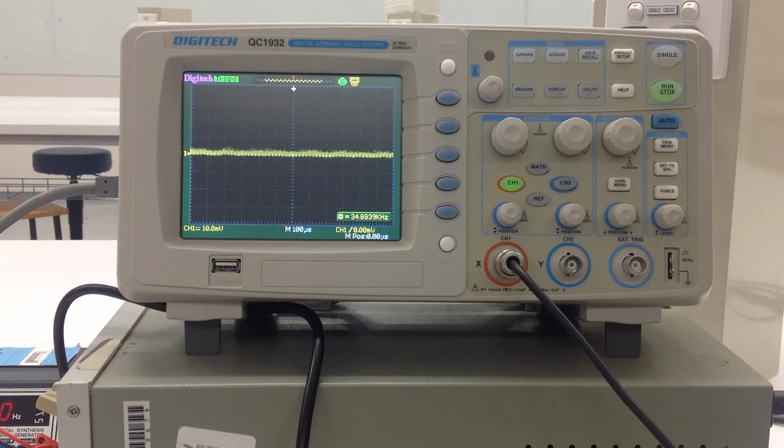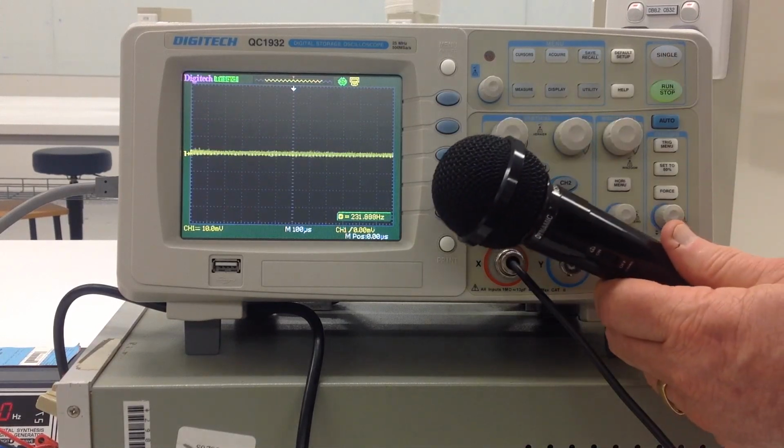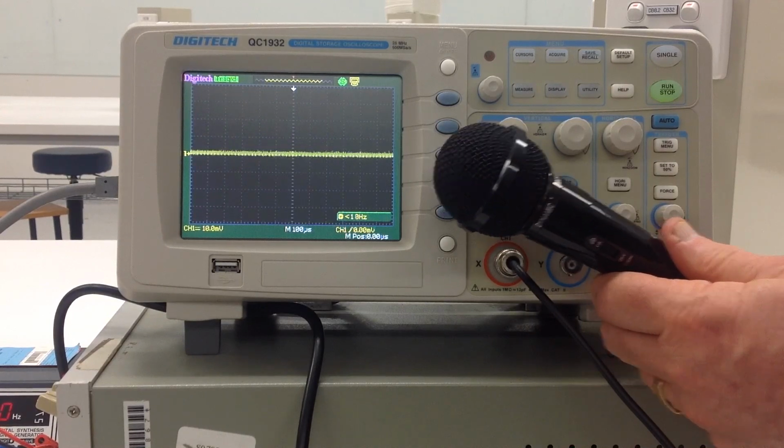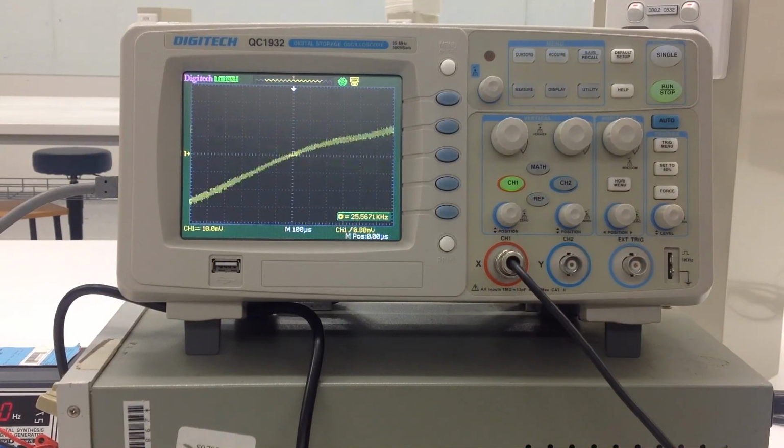I've now set up the oscilloscope and connected to it a simple dynamic microphone. And if I speak into the microphone, hello, I can see I get a signal. Now what I'm going to do at this point is sing a short note, using the word sing in the broadest possible sense of the meaning.